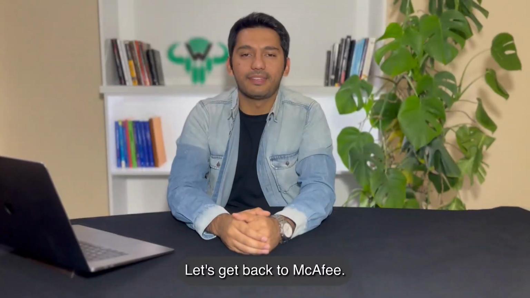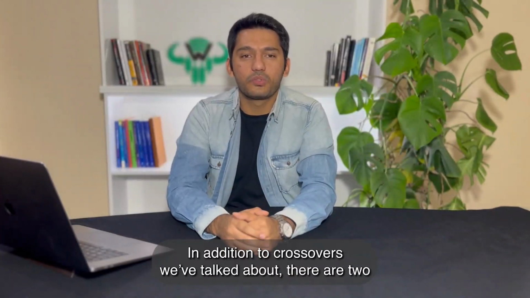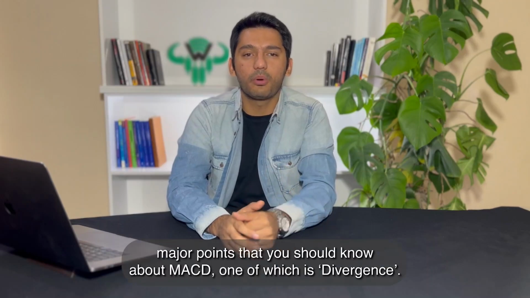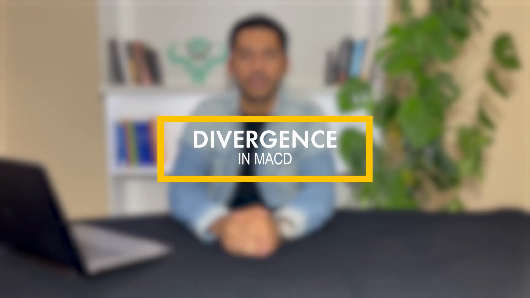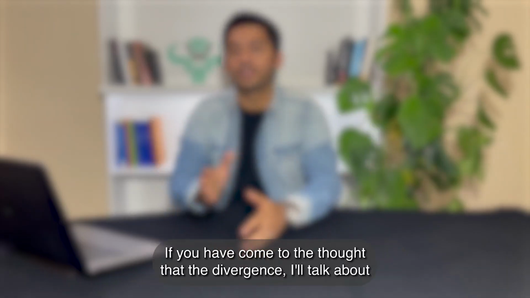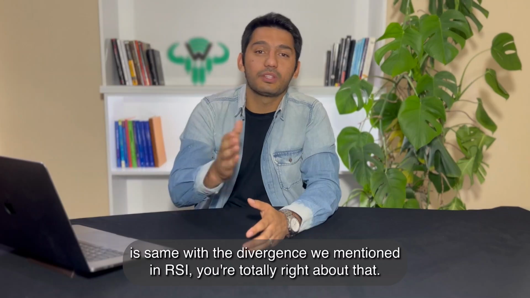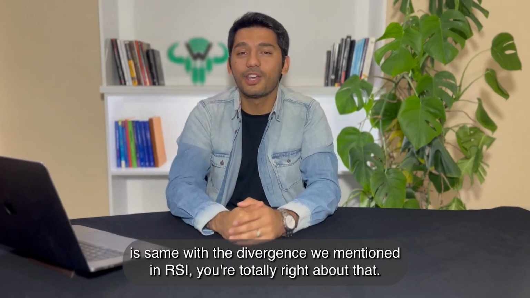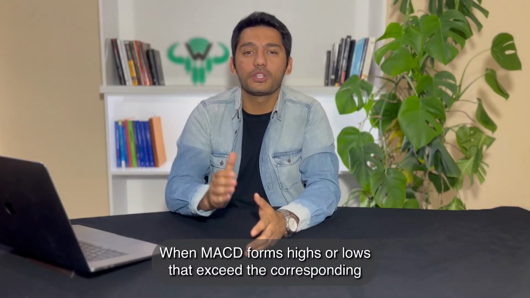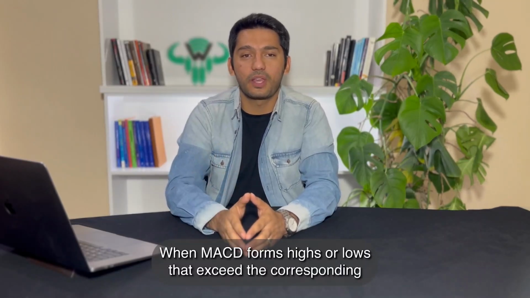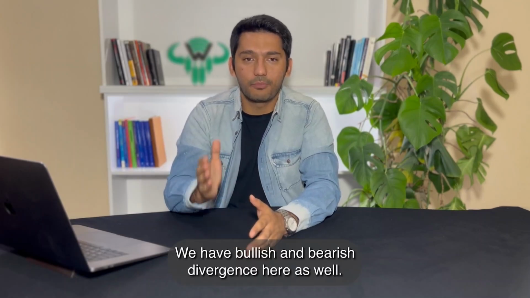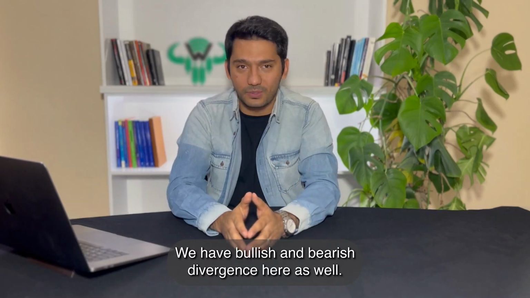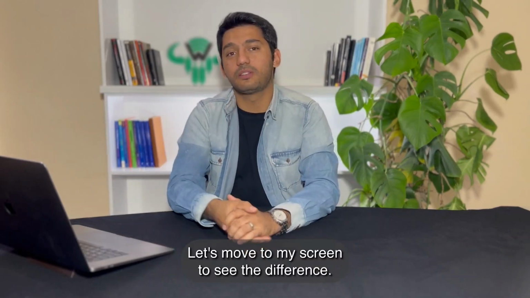Let's get back to MACD. In addition to the crossovers we have talked about, there are two major points that you should know about MACD, one of which is divergence. If you have come to the thought that the divergence I'll talk about is the same as the divergence we mentioned in RSI, you're totally right about that. When MACD forms highs or lows that exceed the corresponding highs and lows on the price, it's called a divergence. We have bullish and bearish divergence here as well. Let's move to my screen to see the difference.